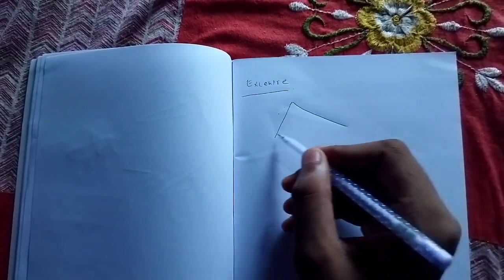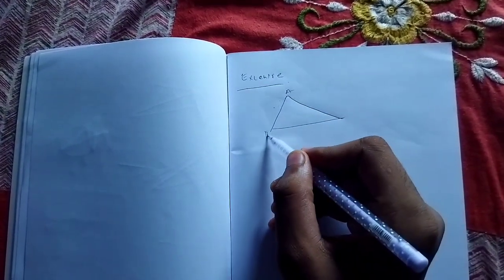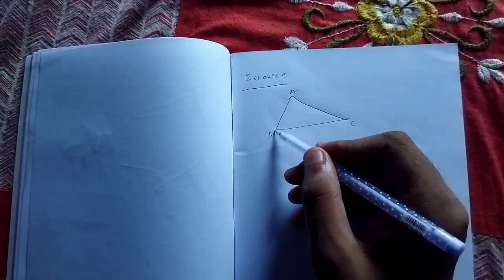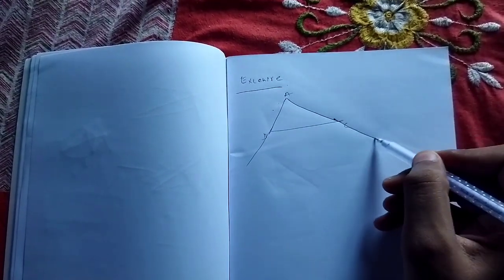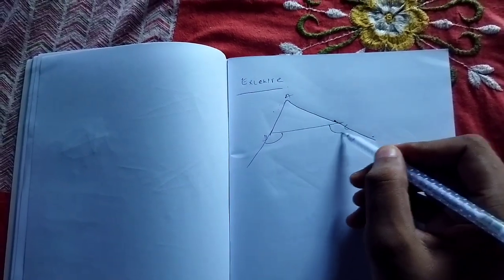In a triangle ABC, if we extend two sides, there will be exterior angles.